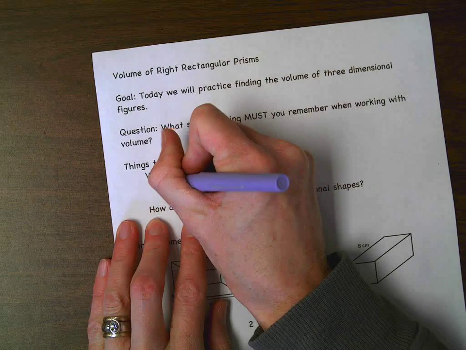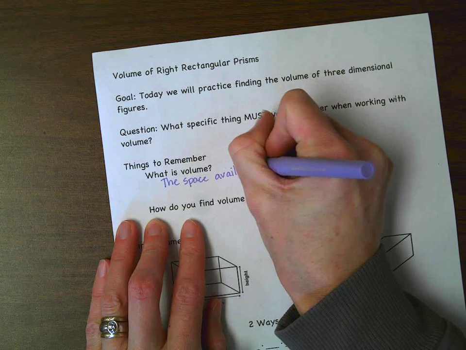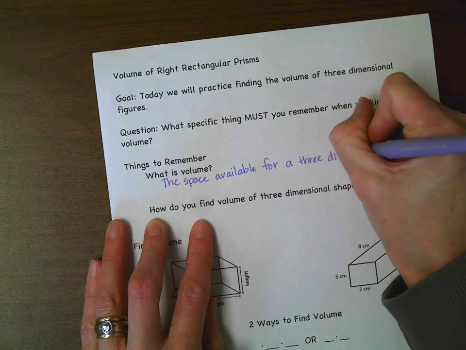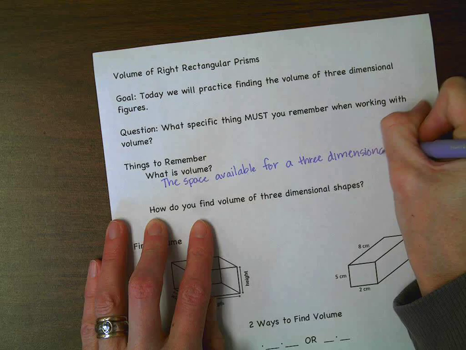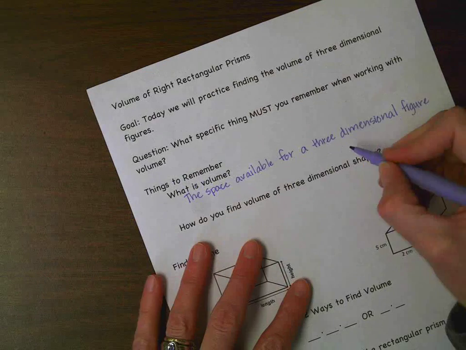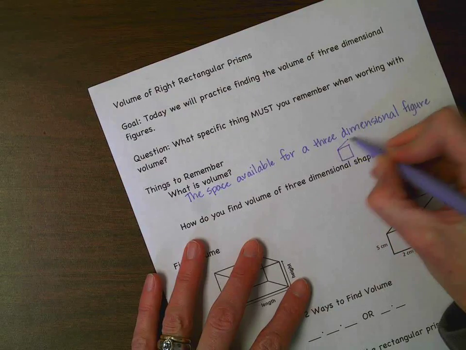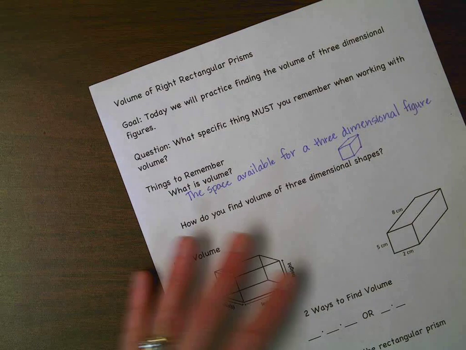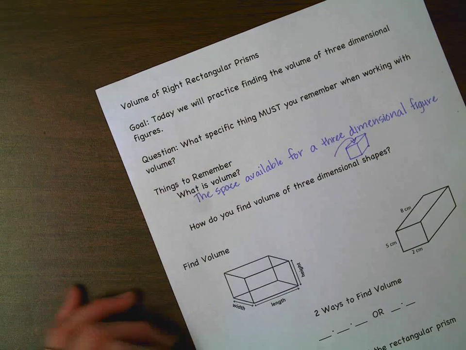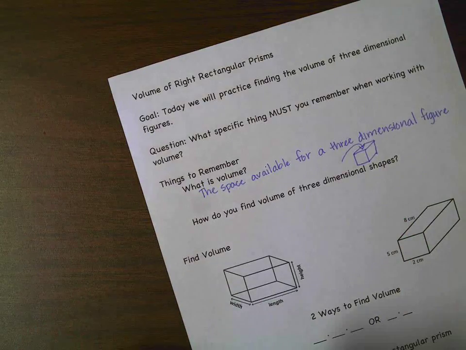So what is volume? We're going to write: the space available for a three-dimensional figure. Okay, the space available for a three-dimensional figure. And what we're talking about, for example, is if we had a rectangular prism that looked something similar to this right here. That's a three-dimensional figure. So we're talking about how much space is inside there, okay? So volume represents the amount of space available in a three-dimensional figure, okay?